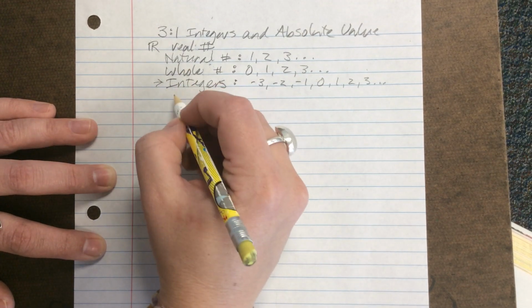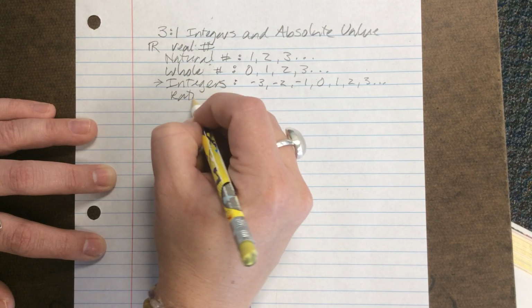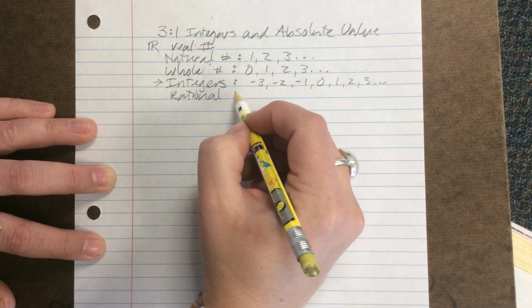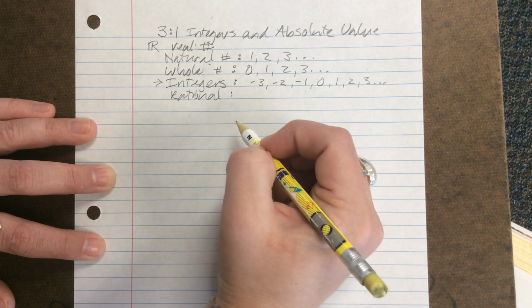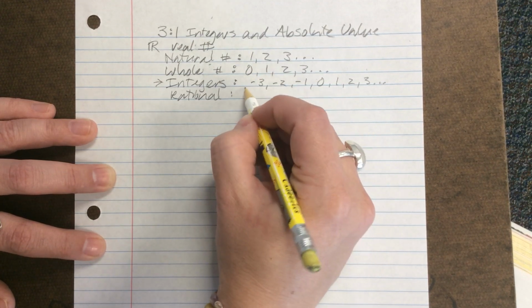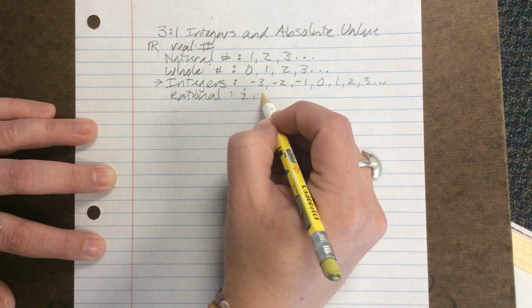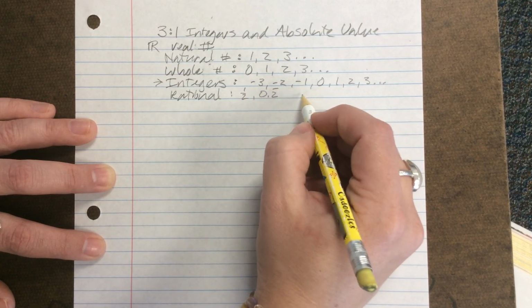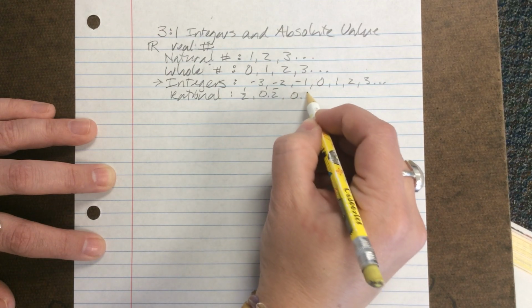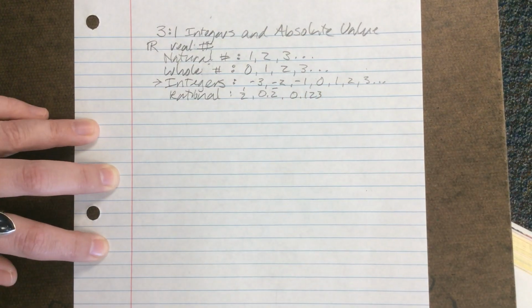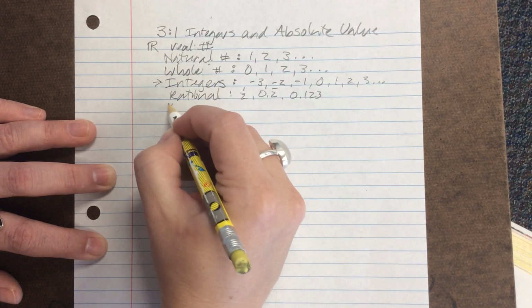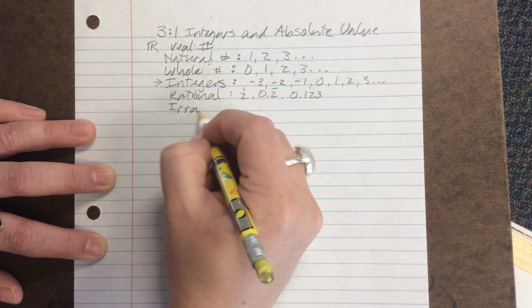In chapter 4, we'll talk about the rational numbers, and we'll make this chart again at the beginning of chapter 4. The rational numbers are when we throw in fractions and decimals and repeating decimals and terminating decimals. And then the last group in the real numbers are the irrational numbers.